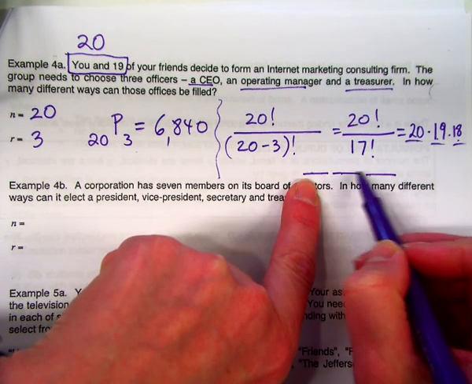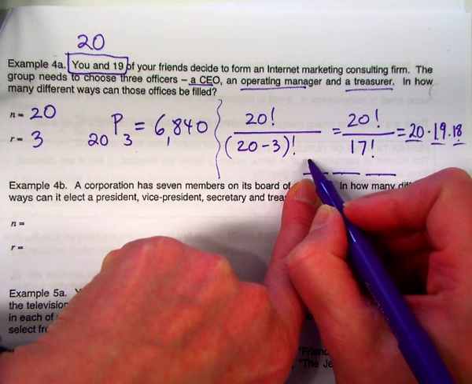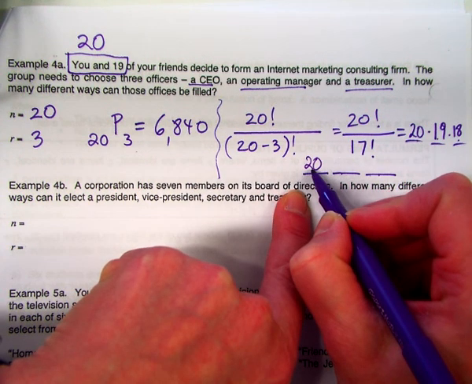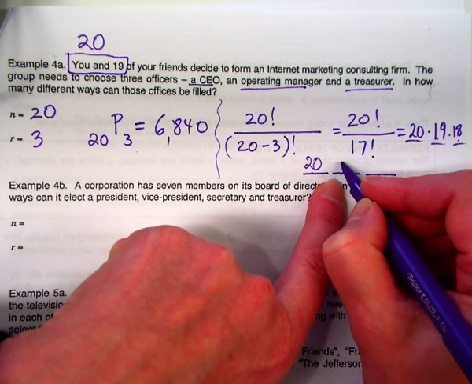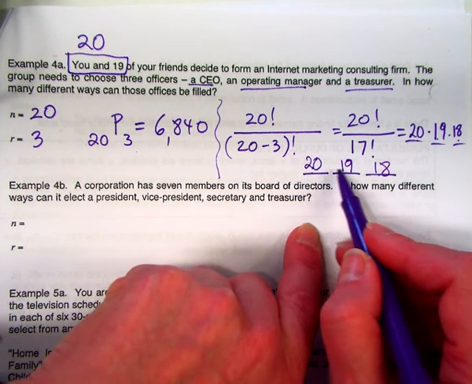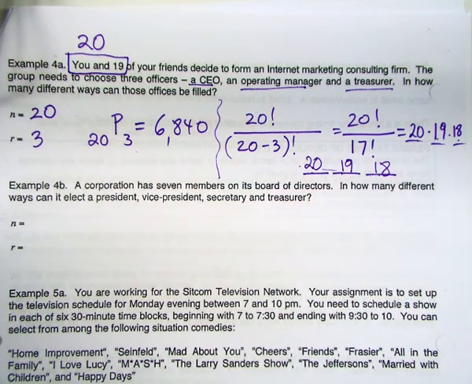If you're choosing 3 spots, how many people do you have to choose for the first office? Out of how many are we picking? 20. Once you've picked the officer, how many people do you have to pick from? And then after that? But this is the simple way because this is small. I would not advise you just doing it this way if the numbers get large. Okay? So you have 3 ways of doing these problems.